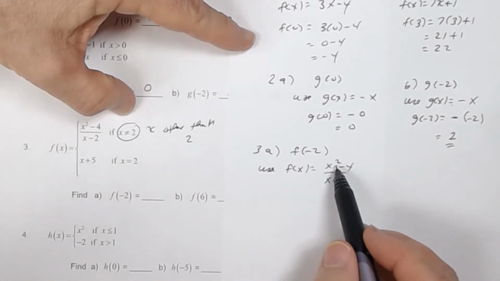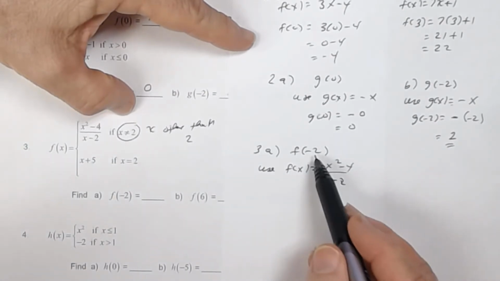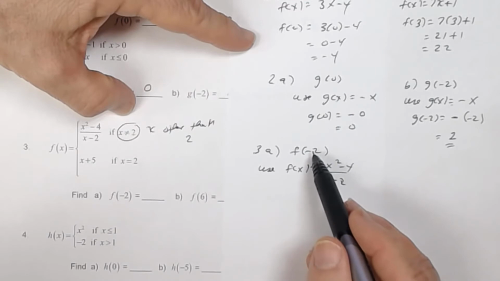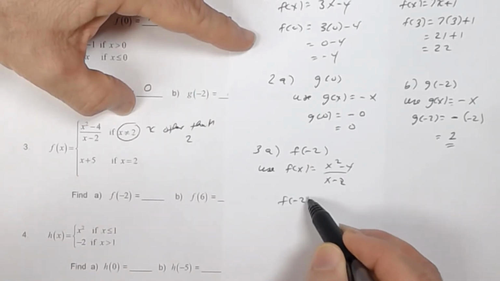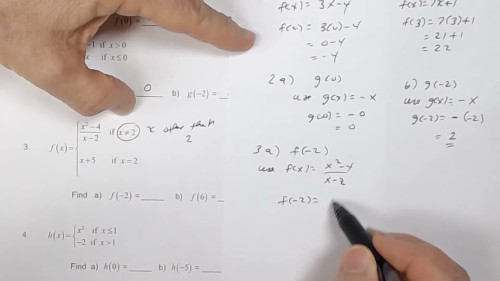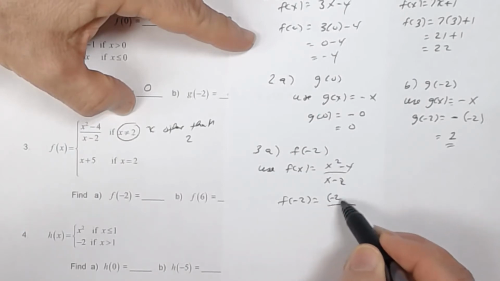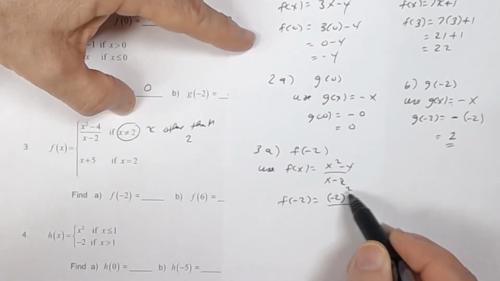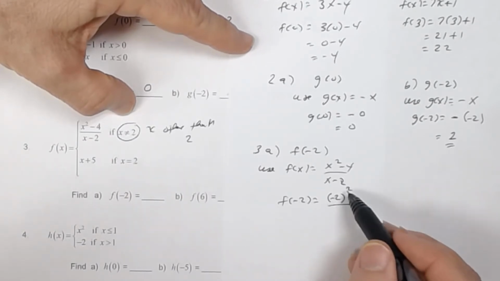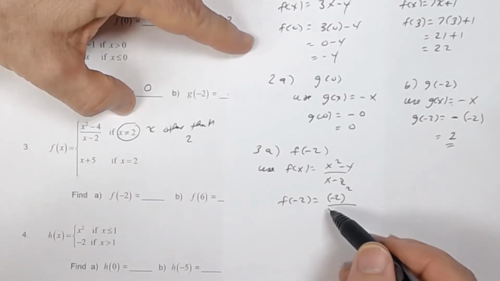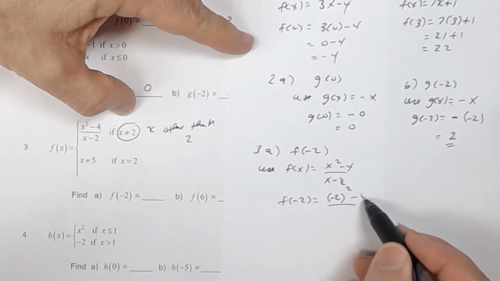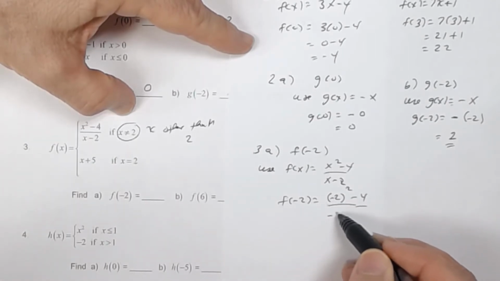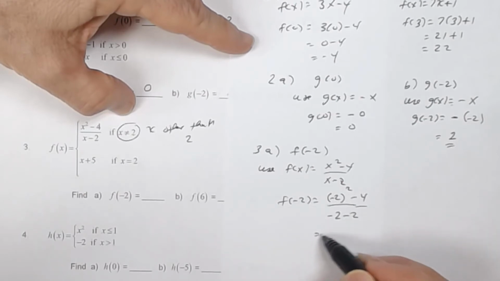And so wherever we see the variable x, I'm going to substitute negative 2. Now, we've talked about this before. It may be a good idea in some situations to put a negative 2 in parentheses. For example, if I want to find f of negative 2, I'm going to say in the numerator, negative 2 in parentheses squared. Because if you don't put parentheses there, negative 2 squared without parentheses is a negative 4. And this is actually a positive 4. So 4 minus 4 divided by negative 2 minus 2.